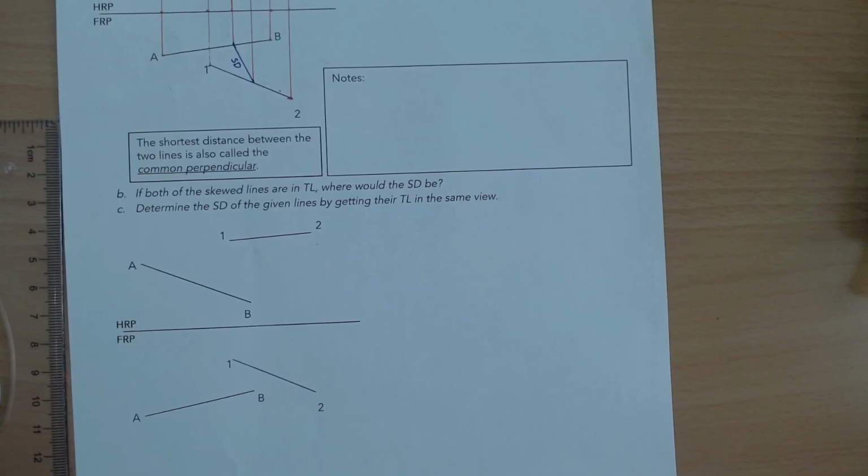Again, SD is a common perpendicular. It's perpendicular to both of the lines. So again, papakita ko yung pens, no? So ito yung pen natin. Ang view kung saan naka-true length to is something like this. Naka-true length sila parehas. Diba? So tingin nyo, may unique orientation ba si shortest distance? Nasa endpoint? Di ba siya yung parang apparent intersection na naka-point view siya? Tama? It looks like a point view.